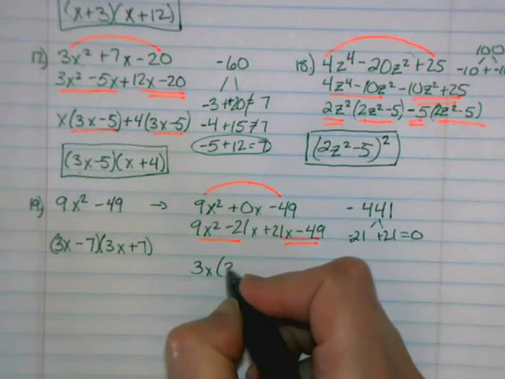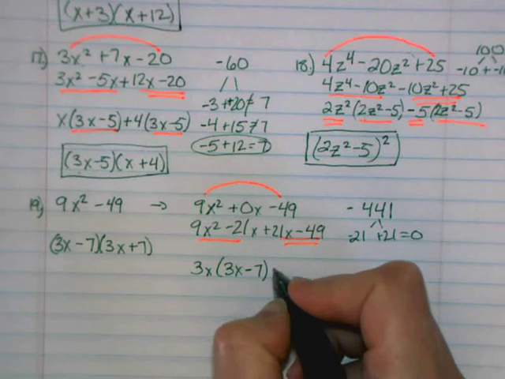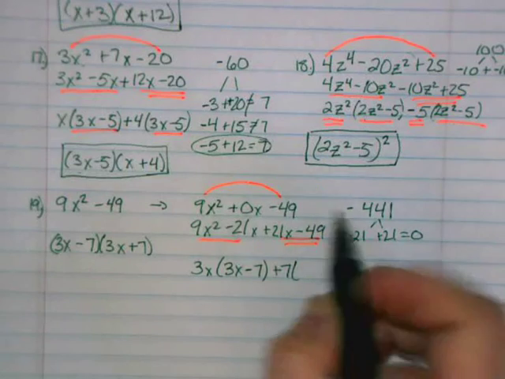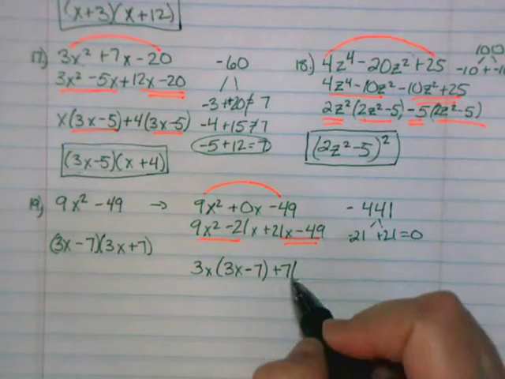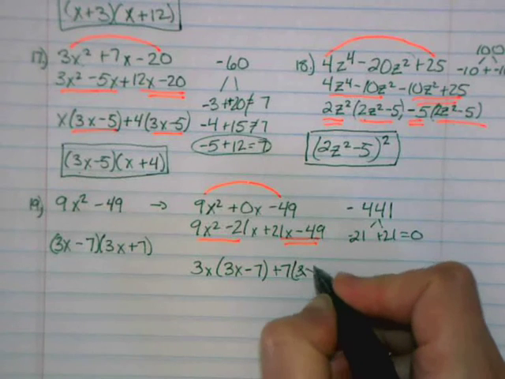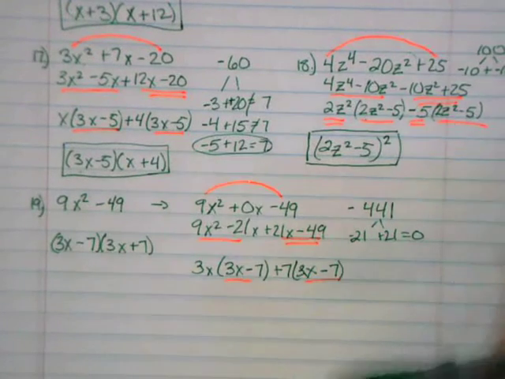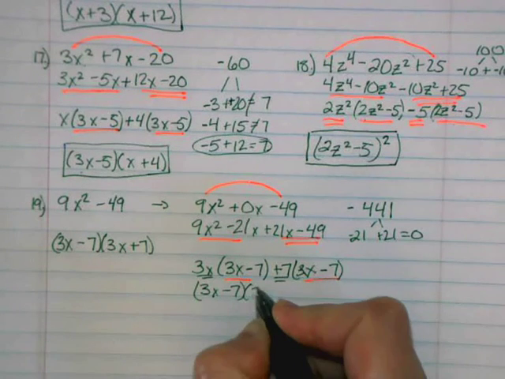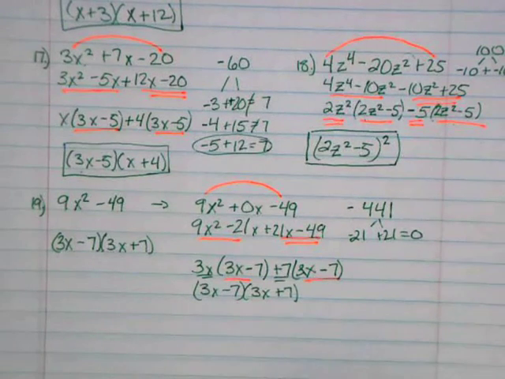We take out a 3x, and that leaves us with 3x minus 7. And then here we take out a 7, and I take out a positive 7 because I have plus minus, so the negative signs are in the same position. It makes a pattern. And so then we get 3x minus 7. And so notice I've got the two 3x minus 7s that factor out into one thing, so that's 3x minus 7. And my other factors are 3x plus 7 that go together, and notice you get the same answer. So you can do that one either way.